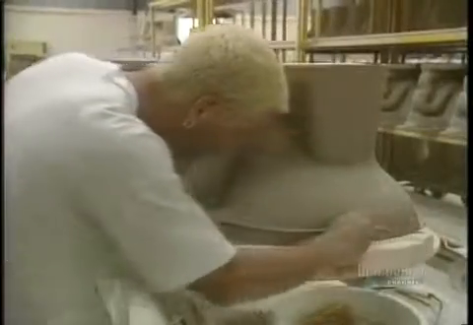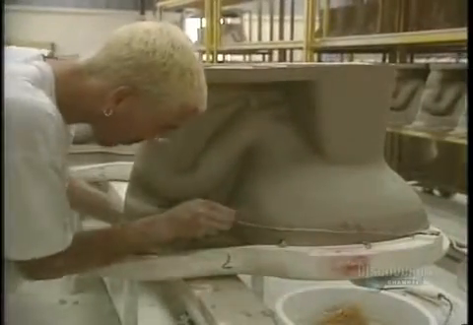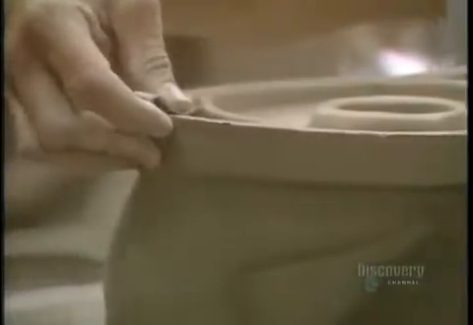Then, to obtain a perfect appearance, they remove the little fillet formed by the surplus adhesive slurry. The toilets air dry for 36 hours, then in a warm air dryer for 12 hours.